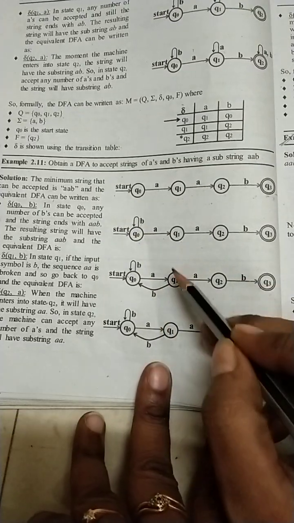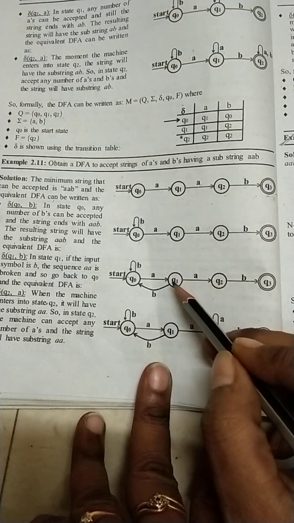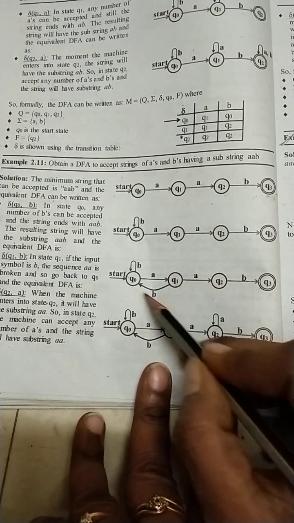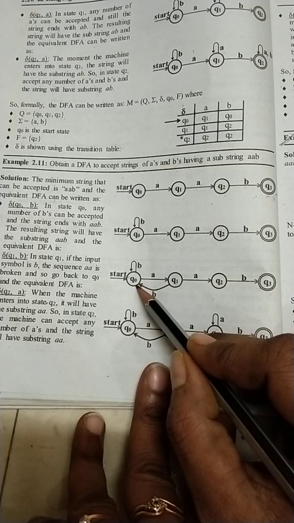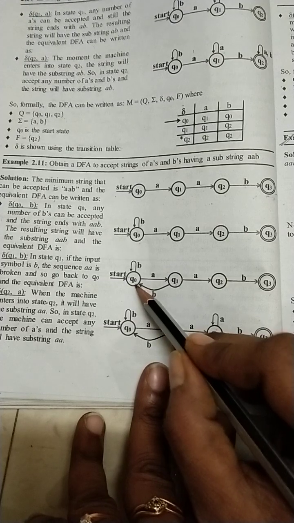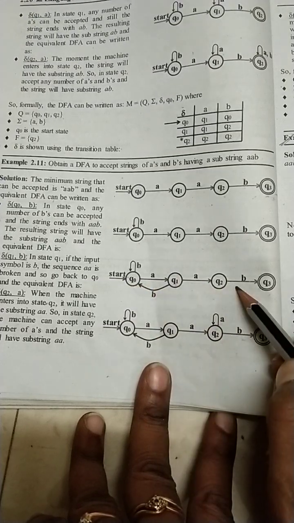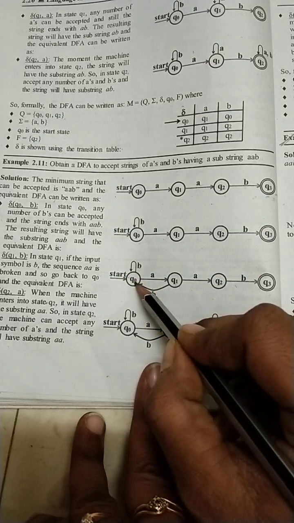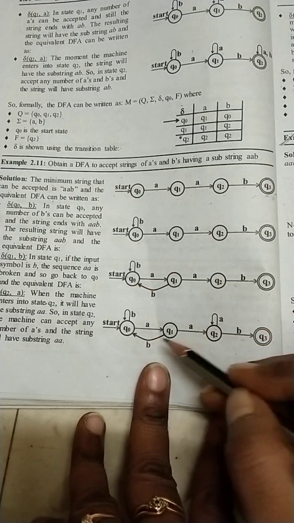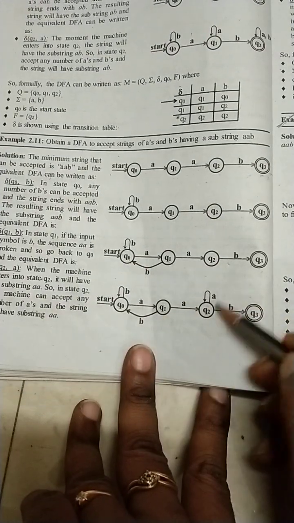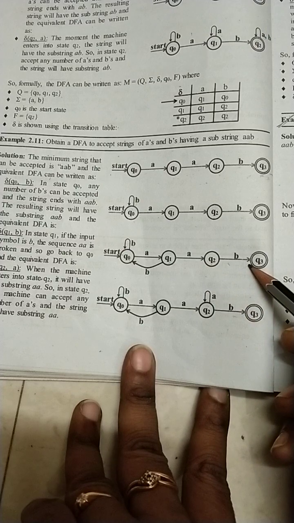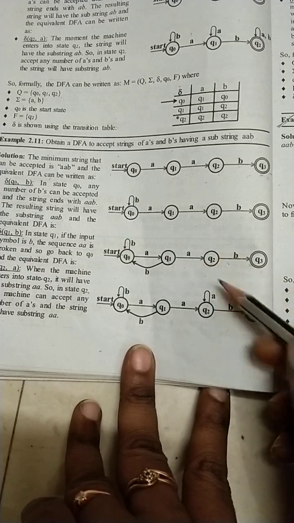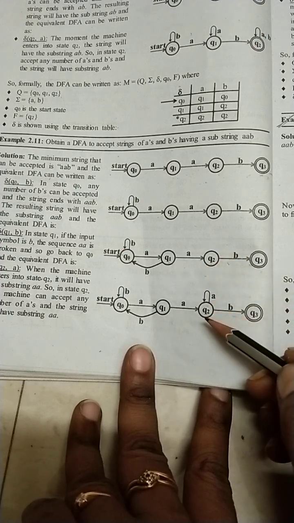Again Q1 is also taking a transition for A. For B it has to take a transition, so we have to move a little far away to Q0, because the minimum string should be AAB, and here any occurrence of B it may take. Then Q2 is taking a transition for B. It has to take a transition for A, as the string should be AAB.